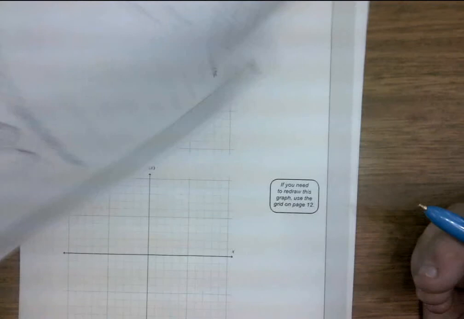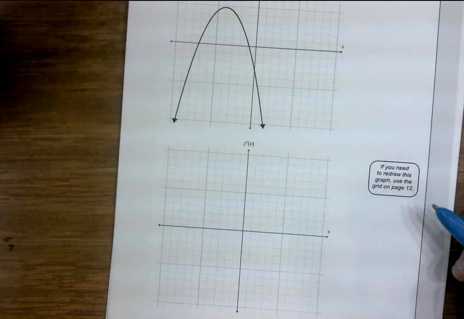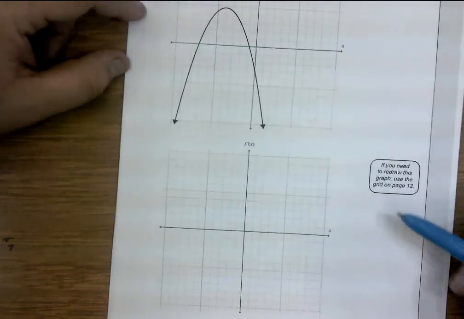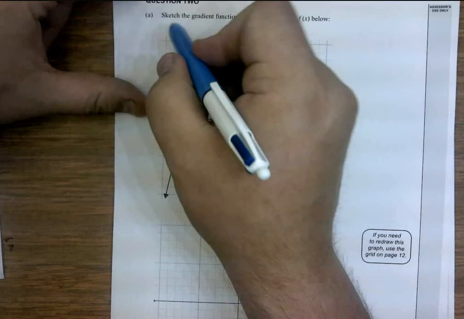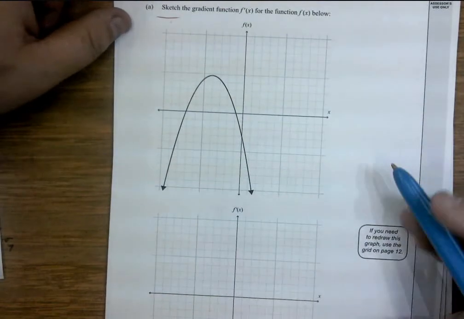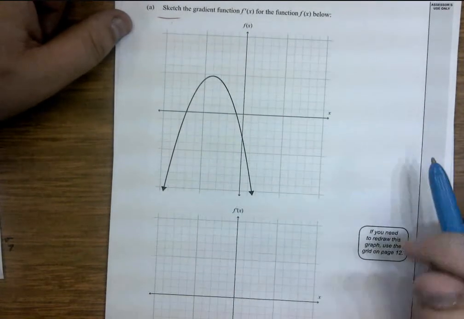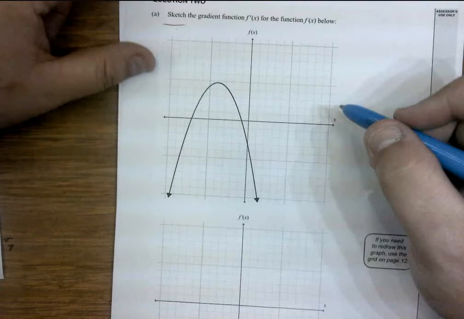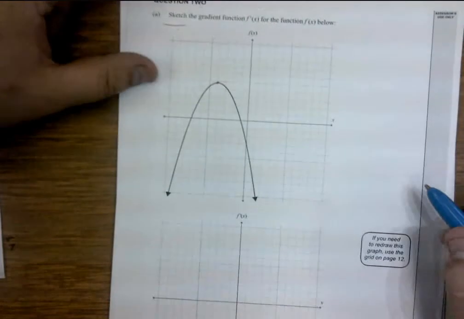That brings us to question 2. This here is only an achieved question. The important word is sketch. There are an infinite number of correct answers. There is only one constraint that you have to have. Sorry, 2 constraints. The first one, the turning point is there. That's the point where the gradient is 0.